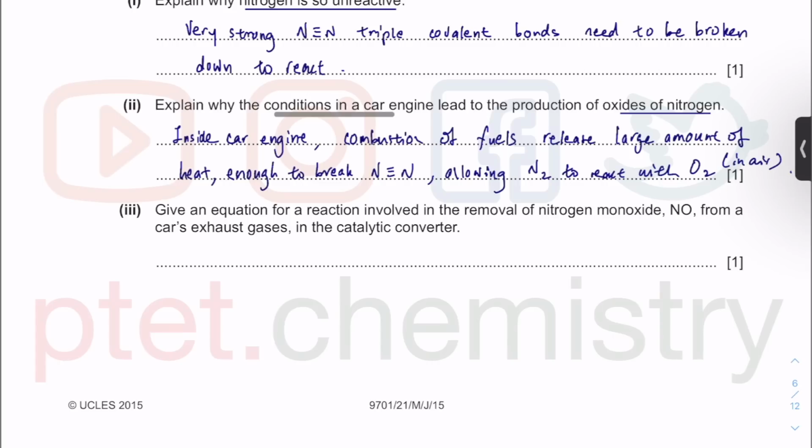Now give an equation for how you're going to remove the nitrogen monoxide, NO, from a car exhaust in the catalytic converter. The NO is going to react with CO, which are both pollutants, and we're going to form CO2. The CO gains the oxygen from the NO, the CO gets oxidized to form CO2, and the NO loses the oxygen and you will get N2.